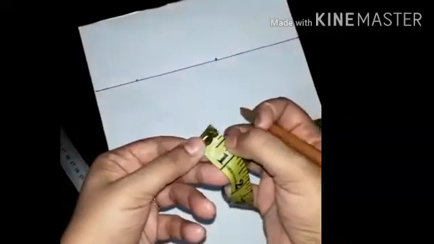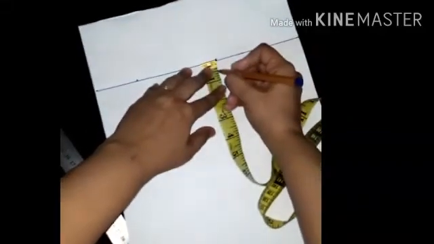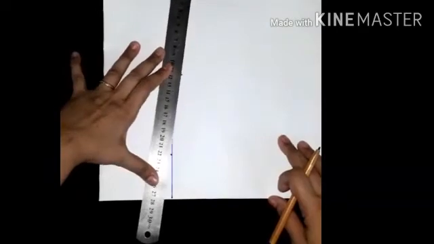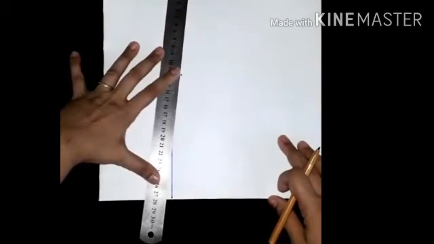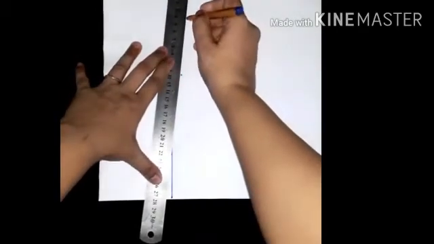Mark over here. Shoulder slope is 0.5 inches. Put the measuring tape on that point and mark downward 0.5. Draw a line from the end of the neckline width to the shoulder slope point.